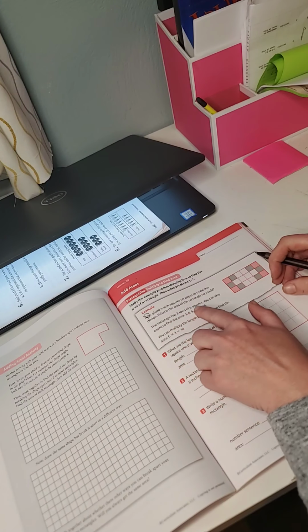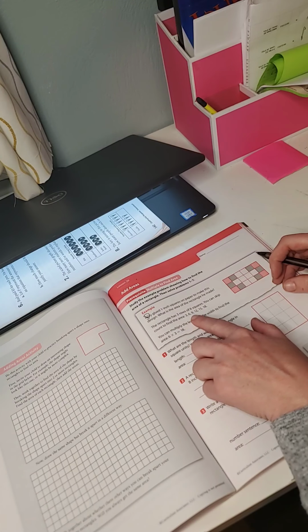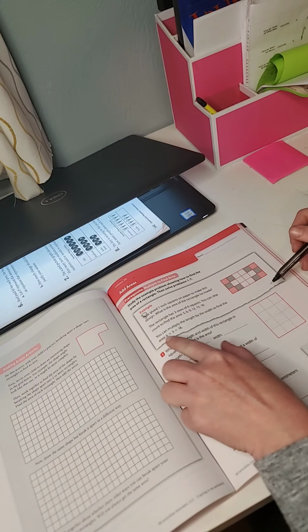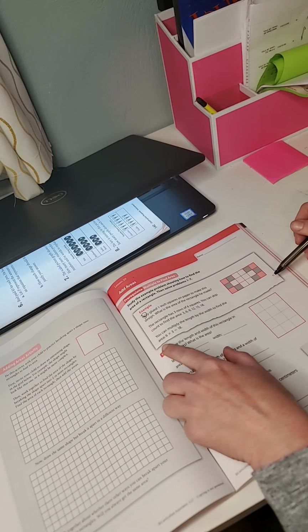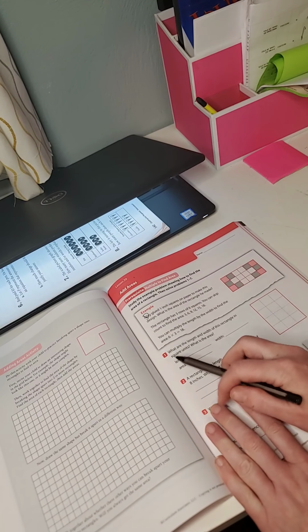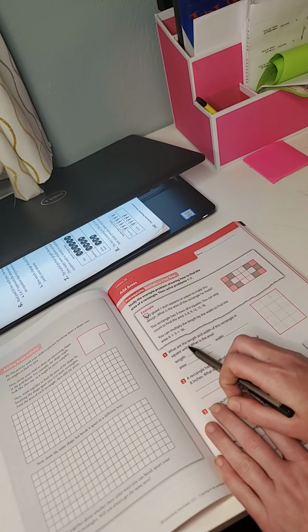The rectangle has 3 rows of 6 squares. You can skip count to find the area. 3, 6, 9, 12, 15, 18. You can multiply the length by the width to find the area. 6 times 3 equals 18. What are the length and width of this rectangle in square units?